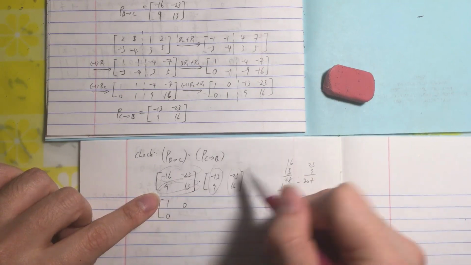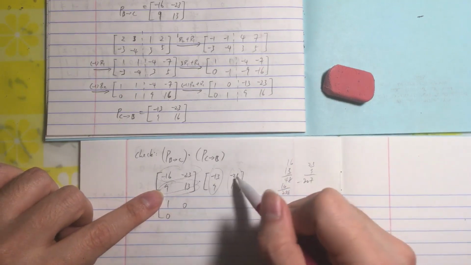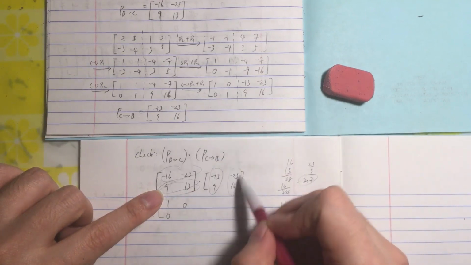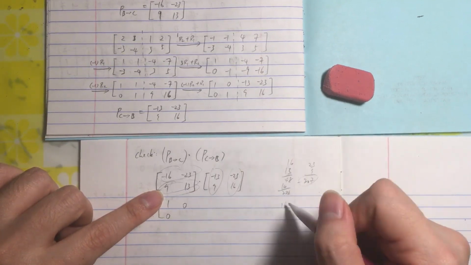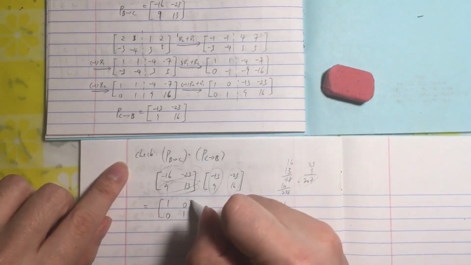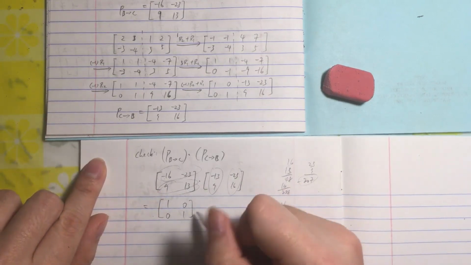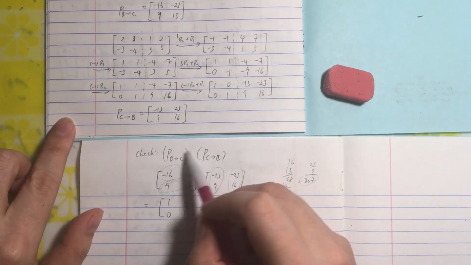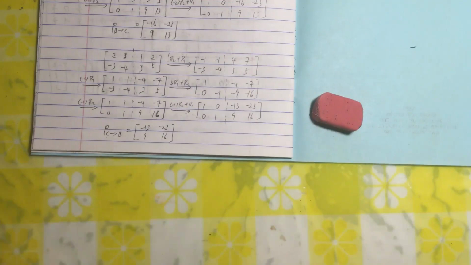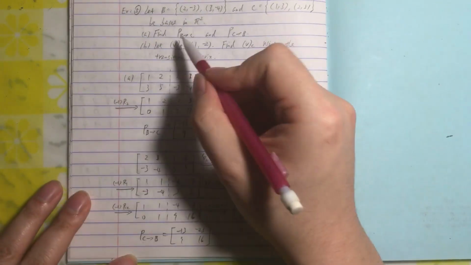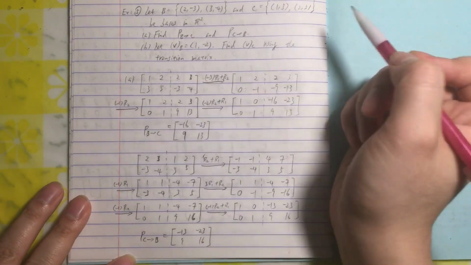Next, row times column. 9 times -23, I get -207, plus 13 times 16, I get 208. 208 plus -207 is +1. So when we multiply, we get an identity matrix. That means these two matrices are inverse of each other. That's part A, for the transition matrix from B to C and from C to B.